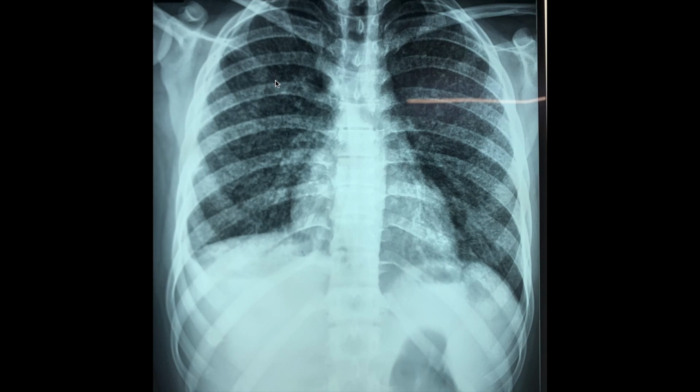However, there are 2 millimeter diffuse nodular opacities throughout both the lung fields, indicative of miliary mottling, which could be seen in conditions like miliary tuberculosis. It can also be seen in pneumocystis jirovecii infection. It can be seen in coccidiomycosis and histoplasmosis. It can also be seen in conditions like lymphangitis carcinomatosa.